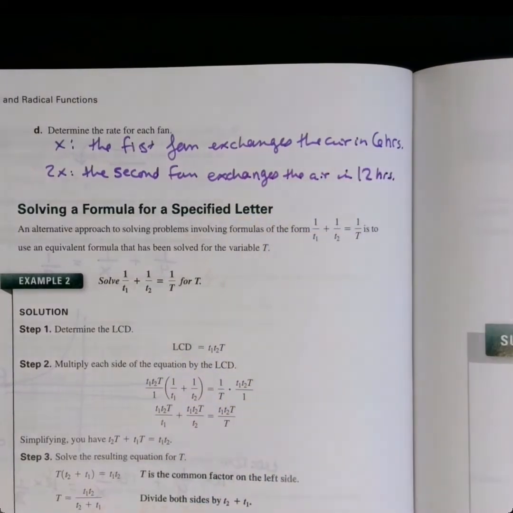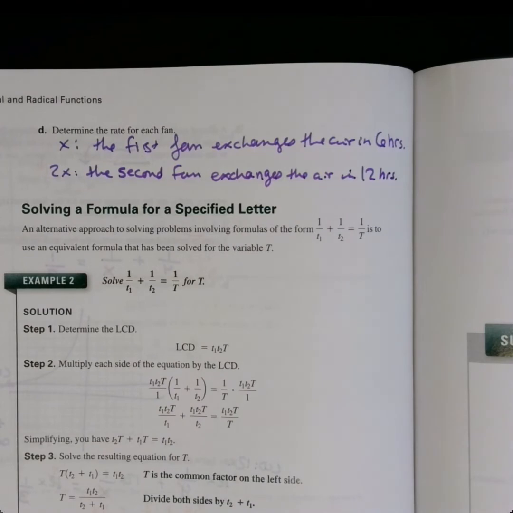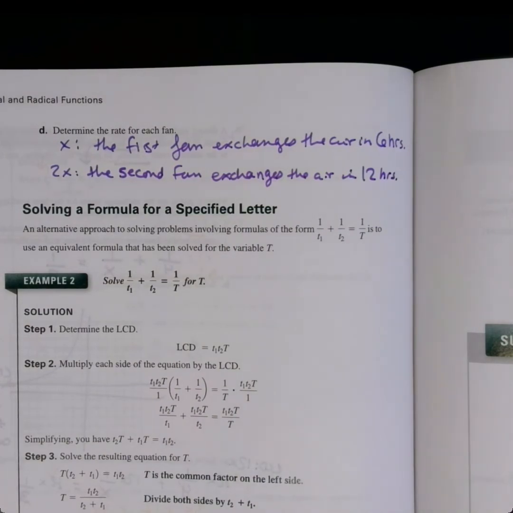And together, a 6-hour fan and a 12-hour fan exchanged all the air in just 4 hours. They were able to cut that down from 6 to 4 by the addition of the second fan.